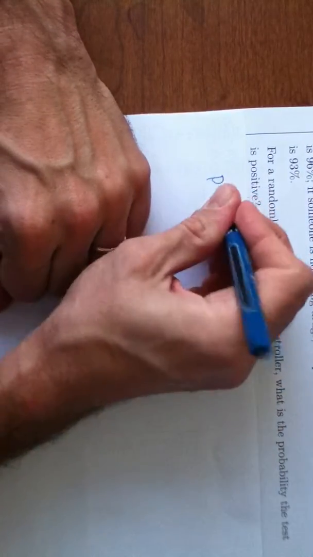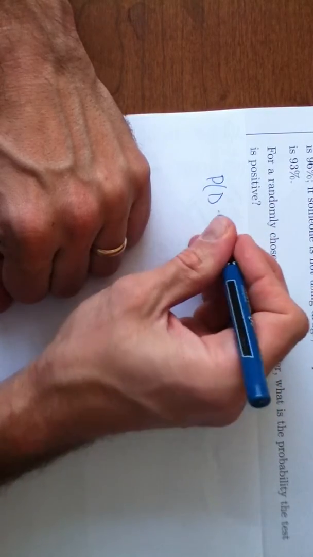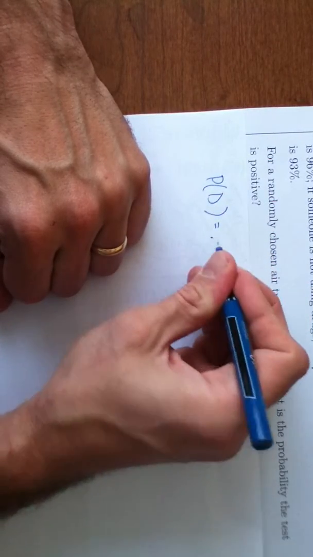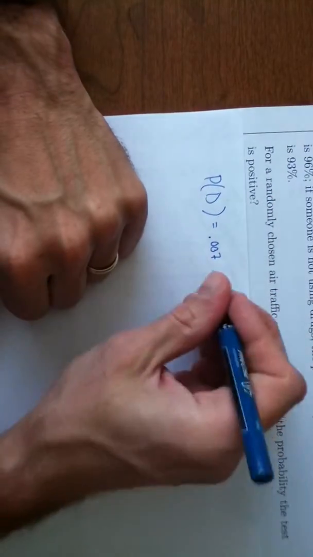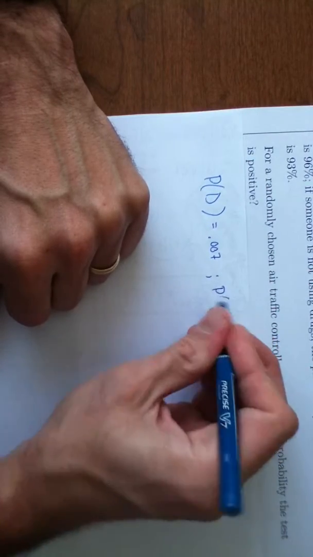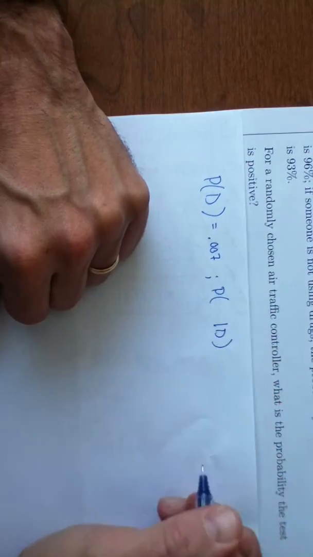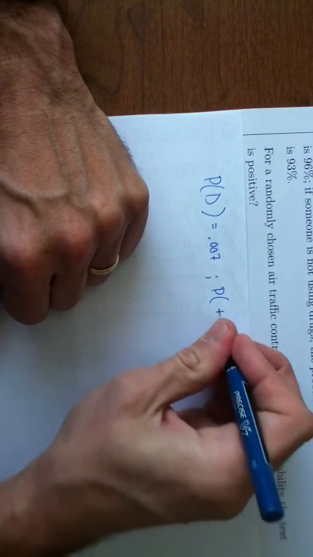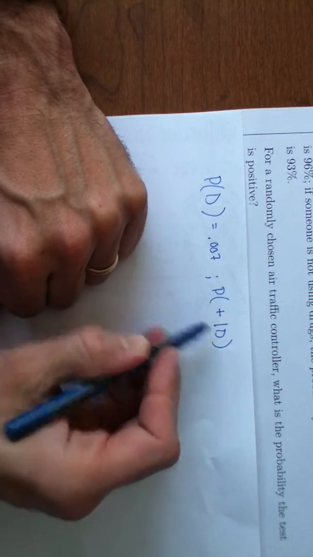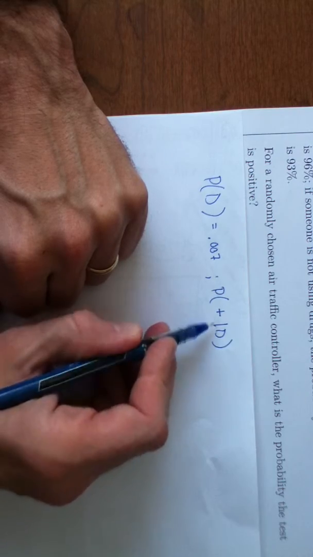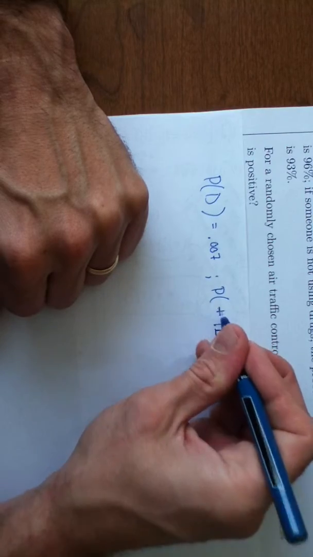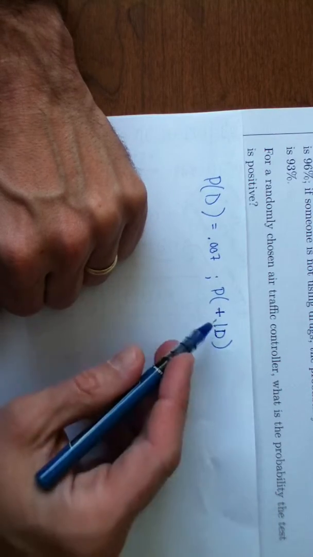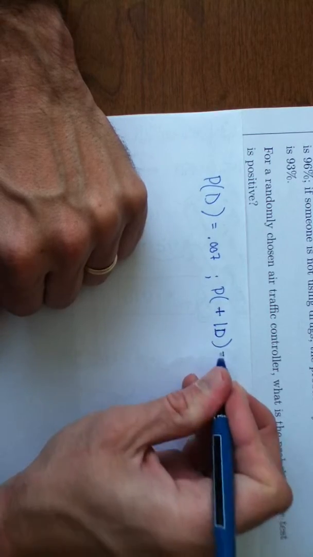First of all, let's write down what we know. The probability that someone is on drugs is 0.7%. I can write it like this. Also, given that they're actually using drugs, what's the chance that the test is positive? Is it okay to write it like that? Probability of the test being positive given they're on drugs. I'm just going to use this for my positive sign. It's just a symbol. So this is 96%.